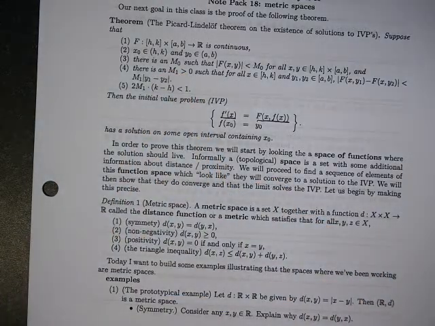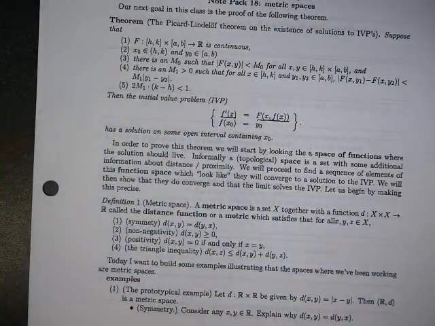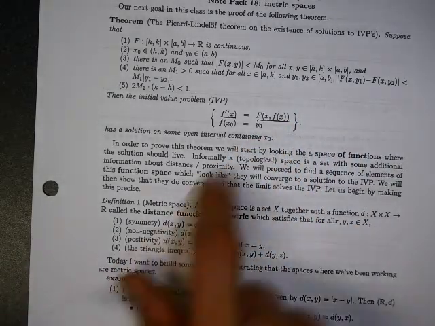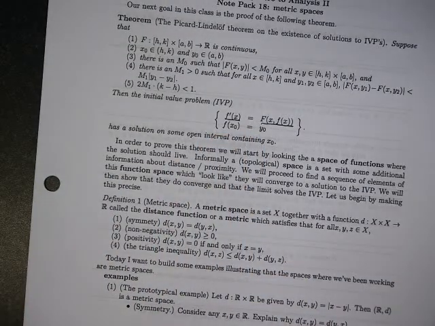The absolute value of big F should stay bounded. I mean, all those conditions get technical, but the point is that that initial value problem has some function little f, which satisfies these conditions, at least on some very small interval containing the initial value x0. That's all. But let's think about what you would need to do to solve that.